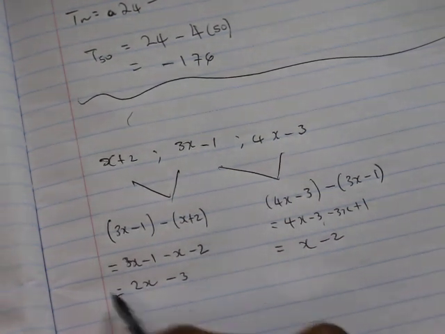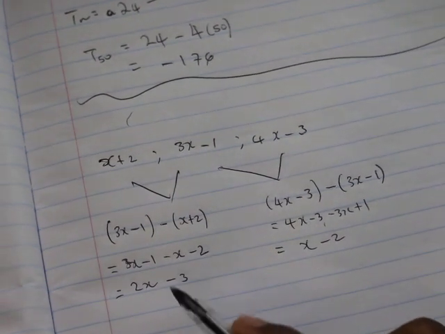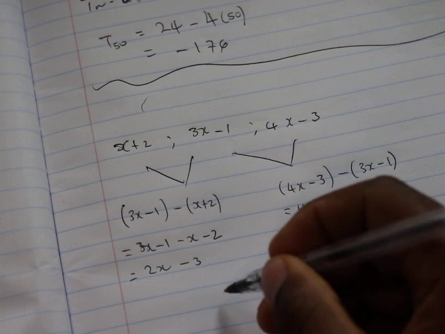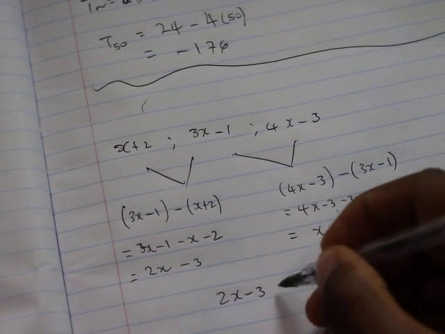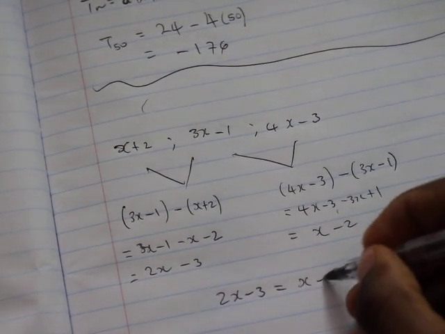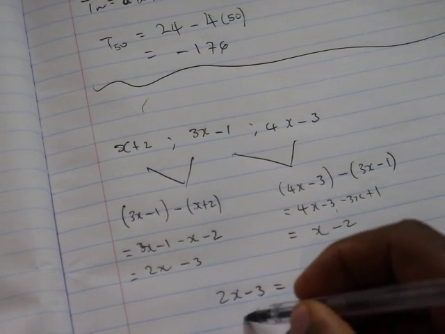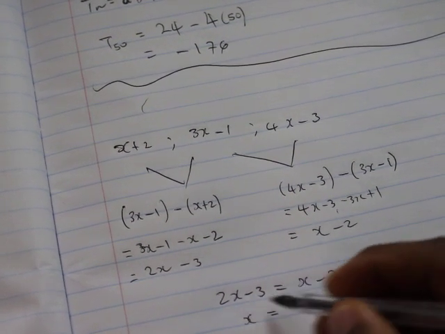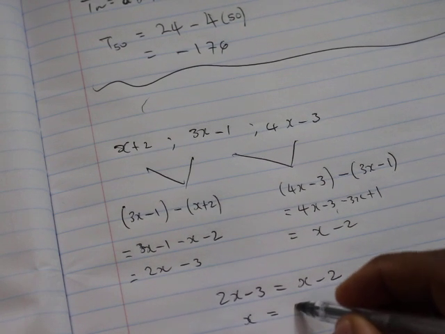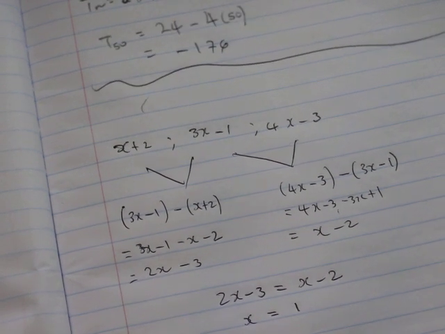So, I mean, we know that if this is an arithmetic sequence, definitely the 2 should be equal. 2x minus 3 must be equal to x minus 2. All right, that means solve for x. The x goes to the other side, x. The minus 3 to the other side, 1. All right, so x equals 1.